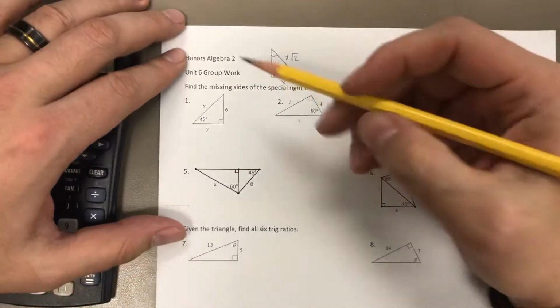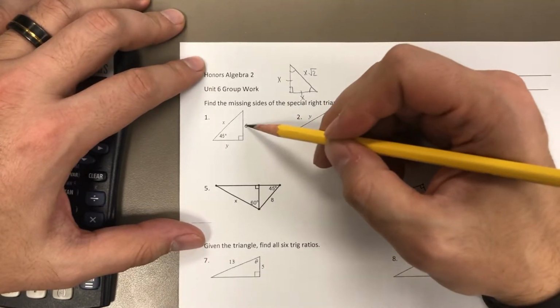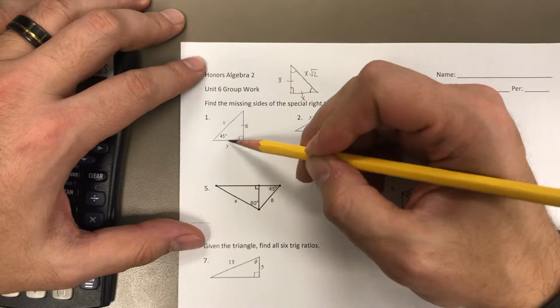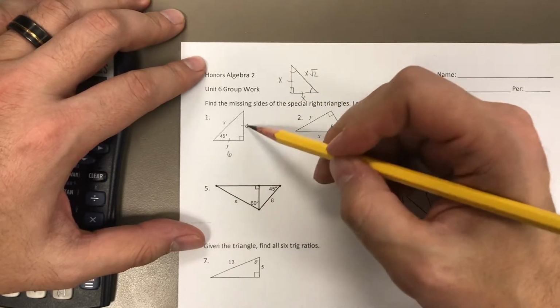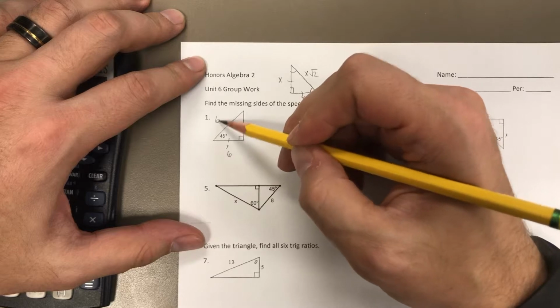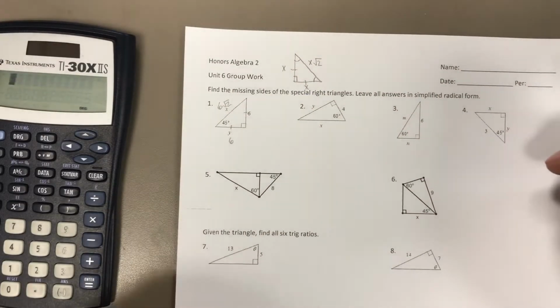So I'll just do those real quick. For this first one, if I know that this side is 6, and since this is isosceles, this is also 6. And then the pattern goes that if I know these two sides, then I know this one is going to be that number times the square root of 2. So those are all three of the sides for that one.